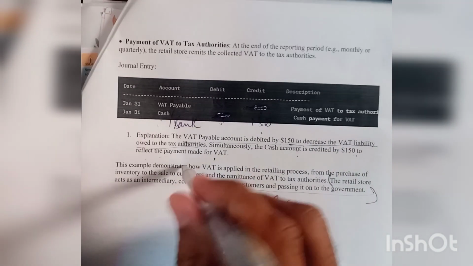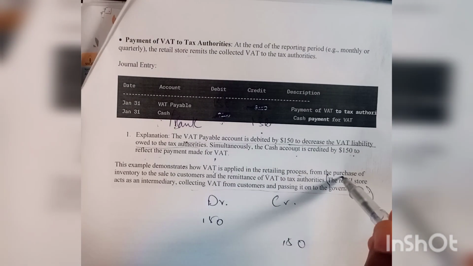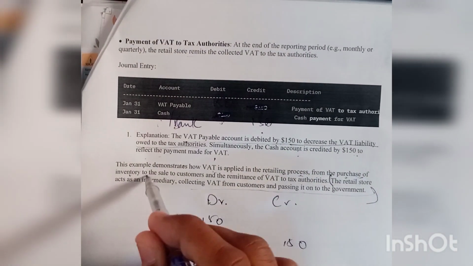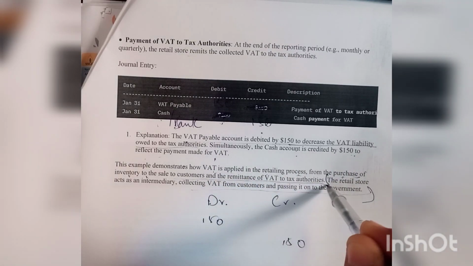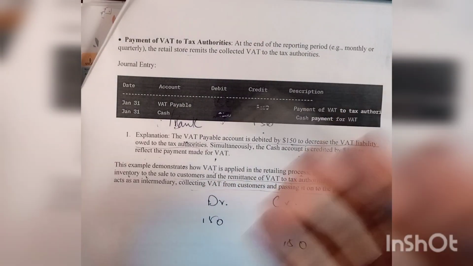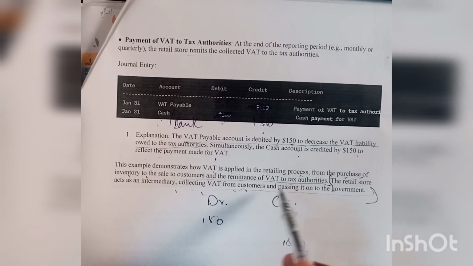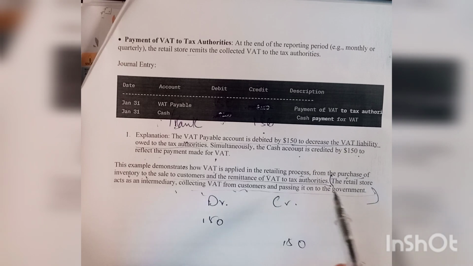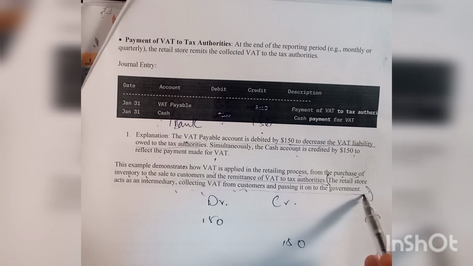So this example demonstrates how VAT is applied in the retailing process, from the purchase of inventory to the sale to the customer and the remittance of VAT to tax authorities. So the retail store acts as an intermediary, collecting VAT from the customer and passing it on to the government.